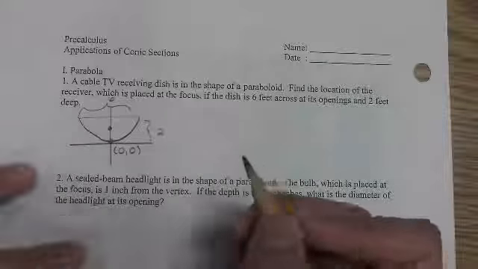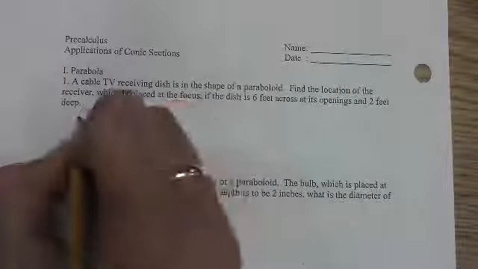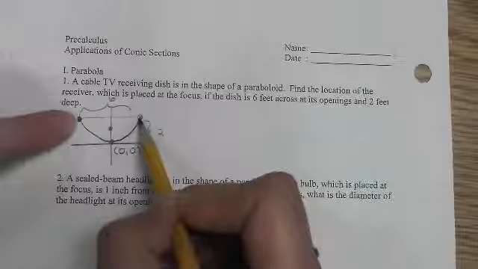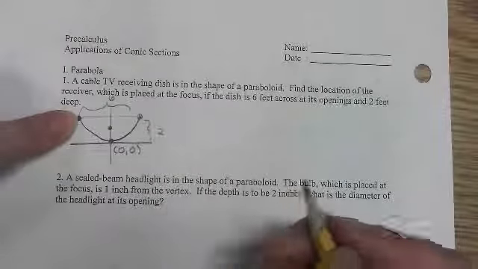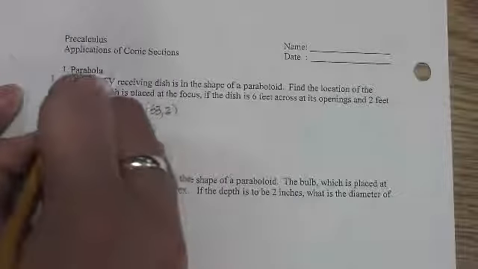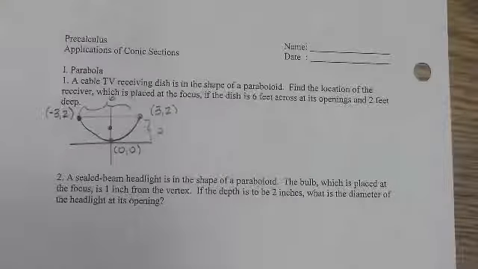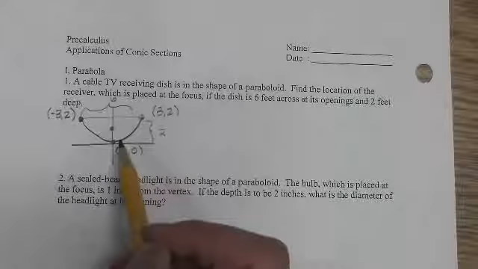So what I would like to do now is find some other points that are on the parabola. So those are the points that are at the opening. And do you guys know what the coordinates of those points would be? 3, 2, and negative 3, 2. And did they say anything about those points being straight out from the receiver, which would tell us that they're endpoints of the latus rectum? Did they say that in the problem? No. So it would be a wrong assumption to think that these are the endpoints of the latus rectum.